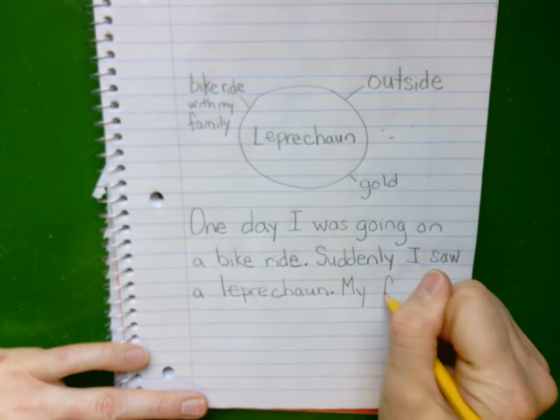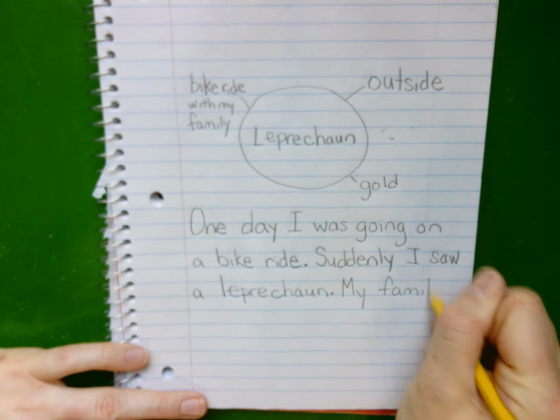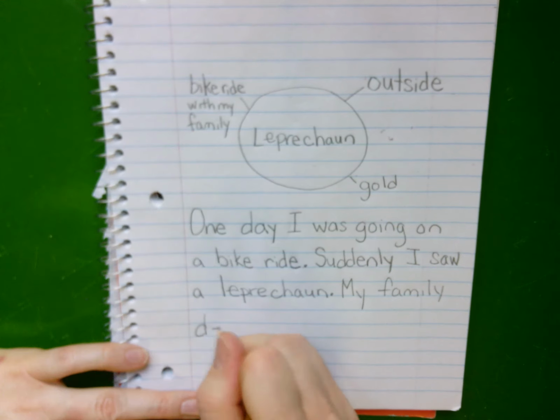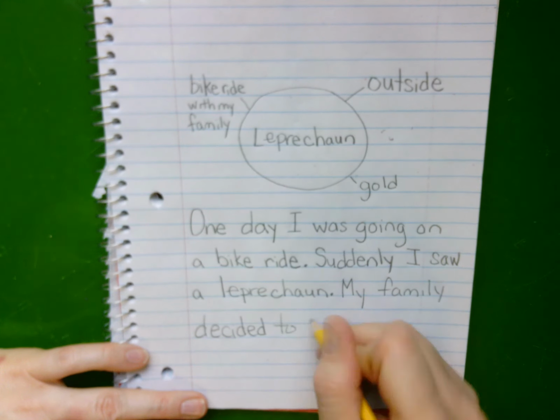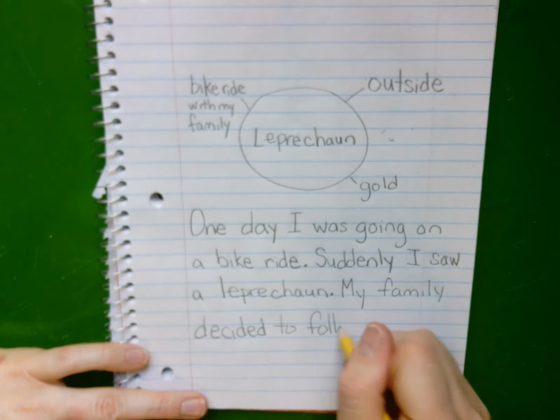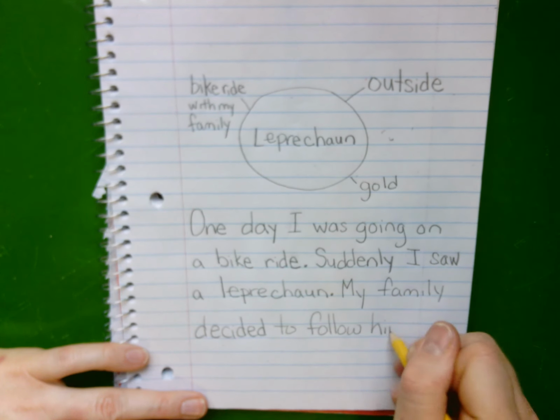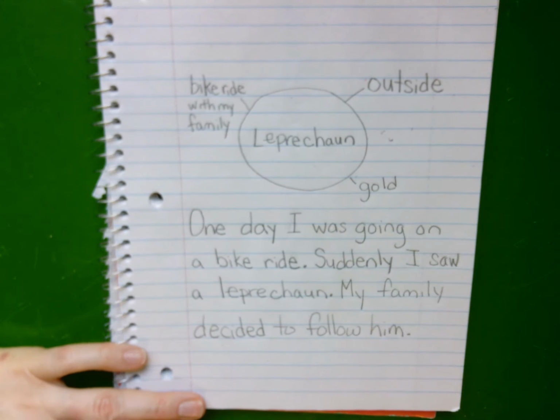My family decided to follow him. Where should we follow him to? Maybe he hid the gold inside my mailbox. And that's where I found it. Where do you think you could have your leprechaun hiding his gold?